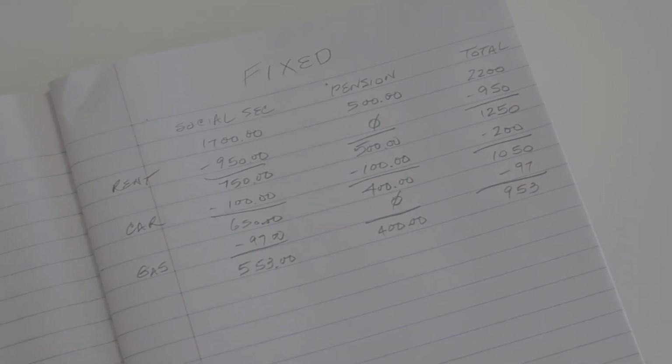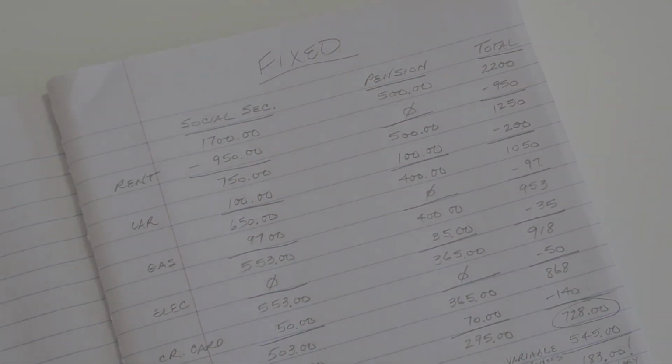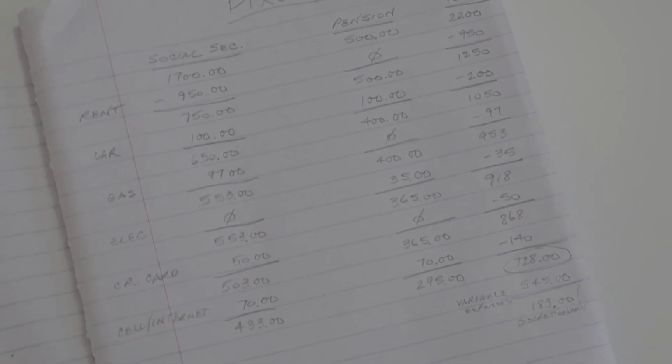Okay, now you get the idea. So I'm going to show you my cheat sheet here. This is everything.